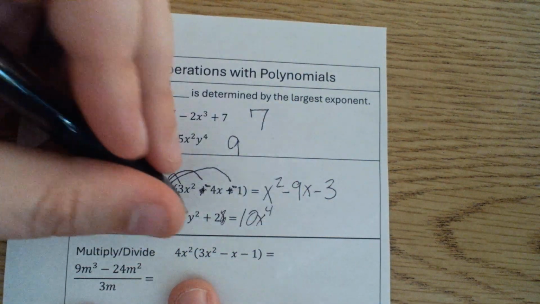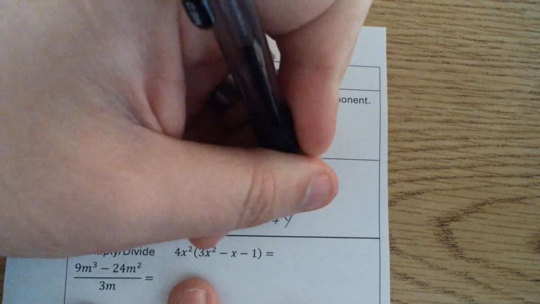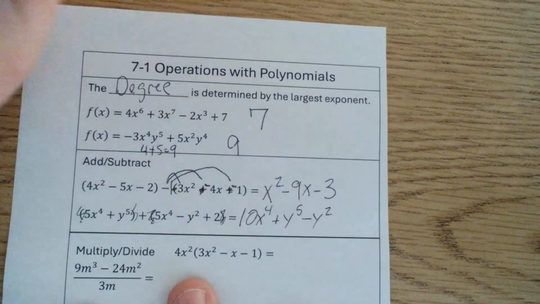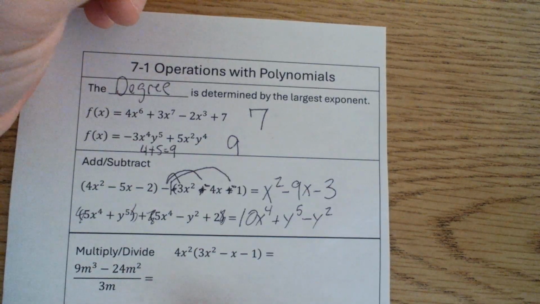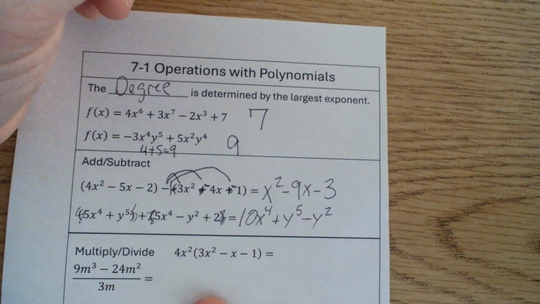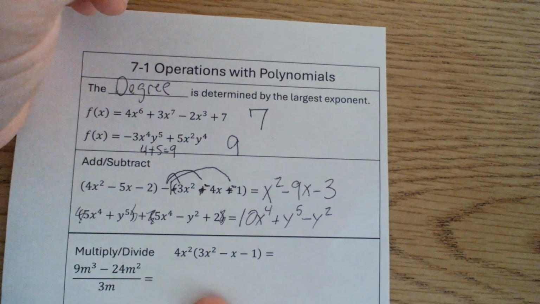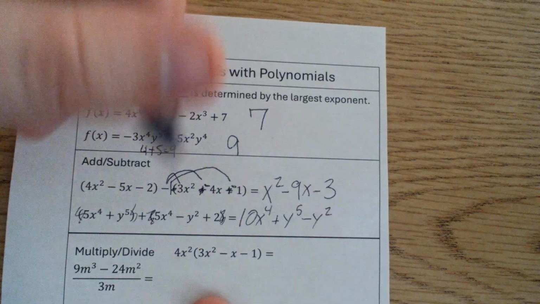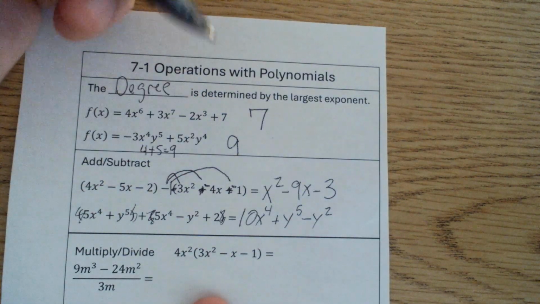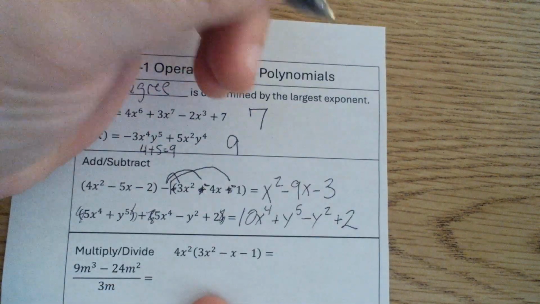I've got a y to the 5th here and a y squared. So both of those, since they are not like terms, they do not have the same exponent with them. They're not alike, we can't add them together. So 1y to the 5th and 1y squared would not be the same number in every instance, whereas 5x to the 4th here and x to the 4th there would be the same number. And then I've got a plus 2 at the end.